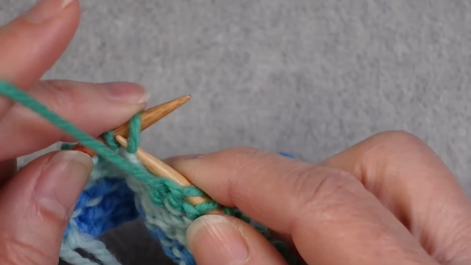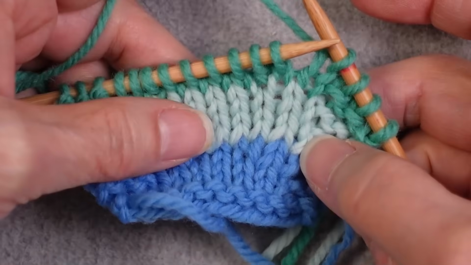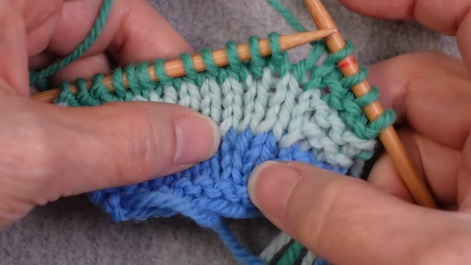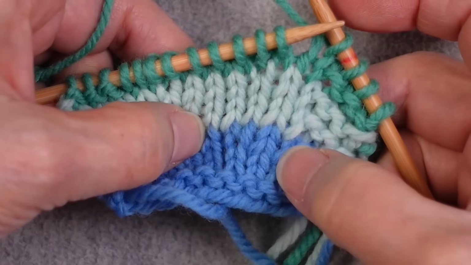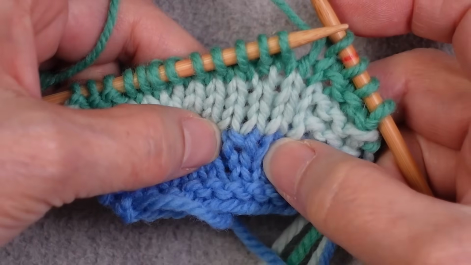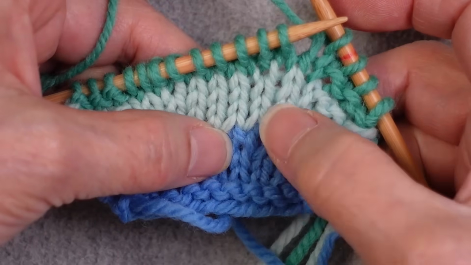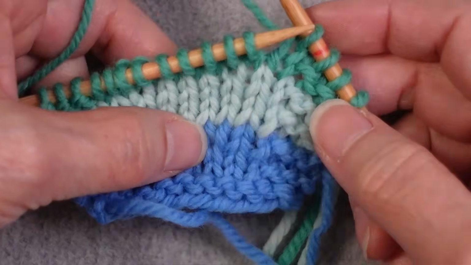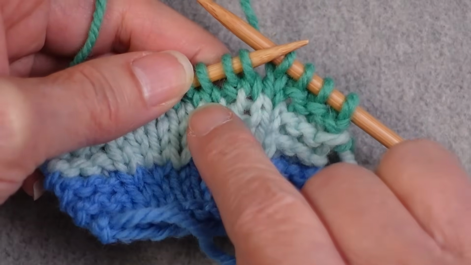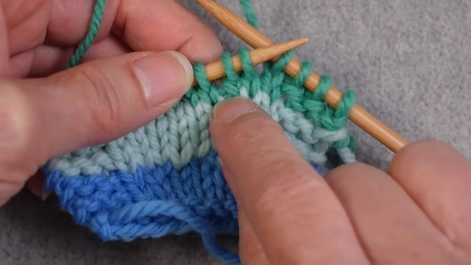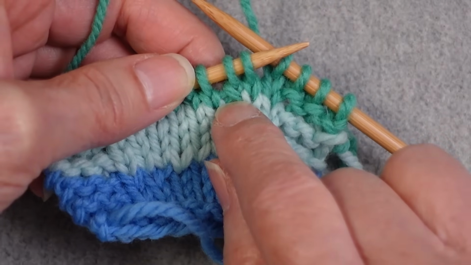rather than purling them. So remember last time when we were using a new color, the twisted loop that we had in the fabric was in the old color and the new stitch was in the new color. This time, the first row of the new color is where you see that twisted loop.